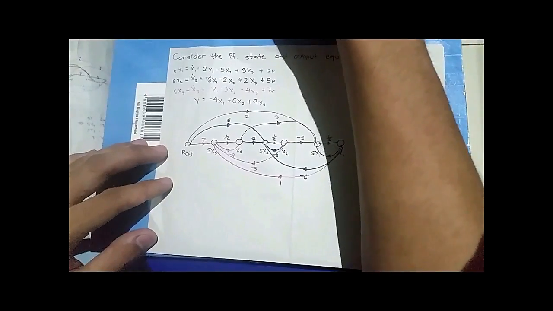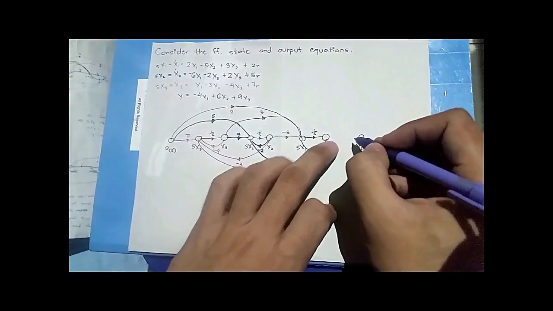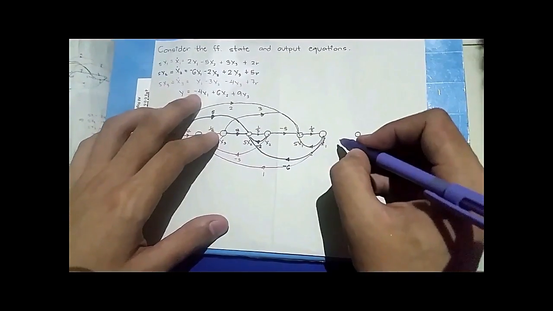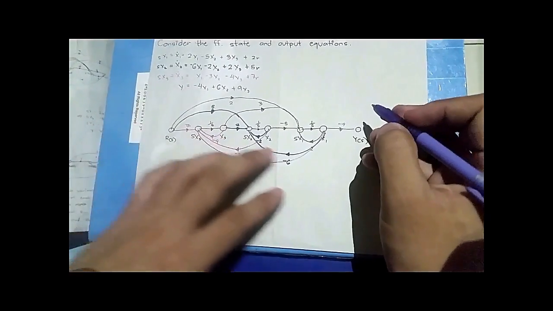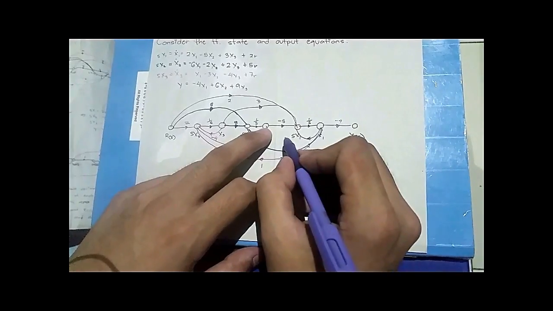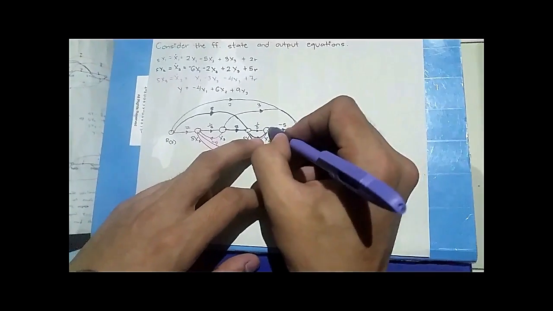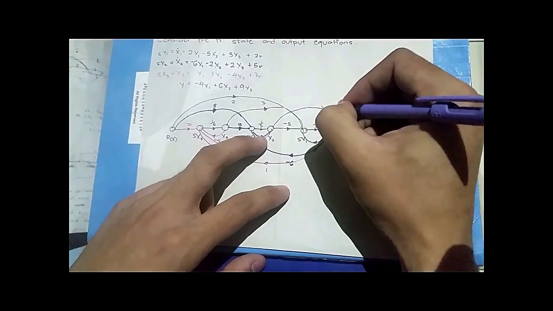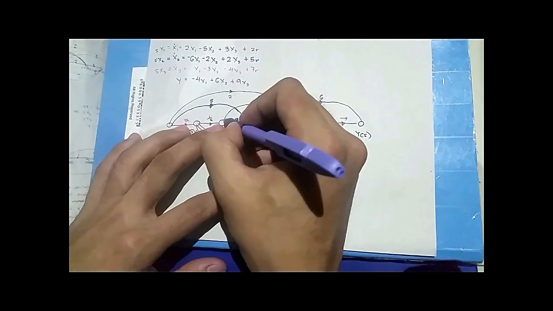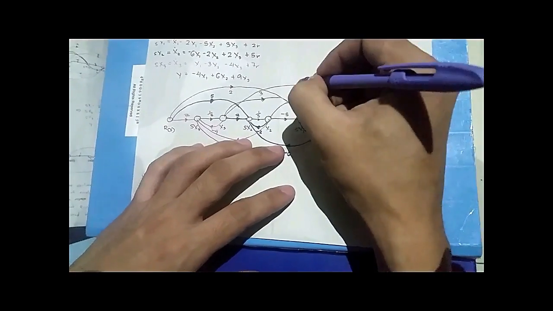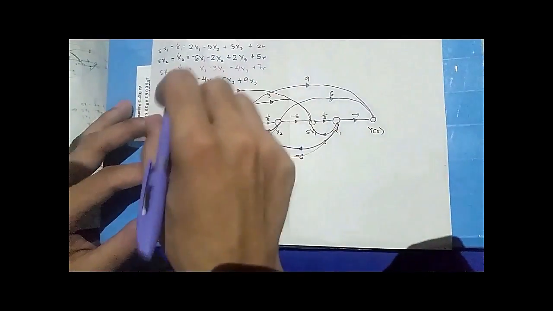So for the output, there is a signal of negative 4 from X sub 1. And from X sub 2, there is a signal of 6. And from X sub 3, there is a signal of positive 9. So this is the signal flow graph of this state equation.